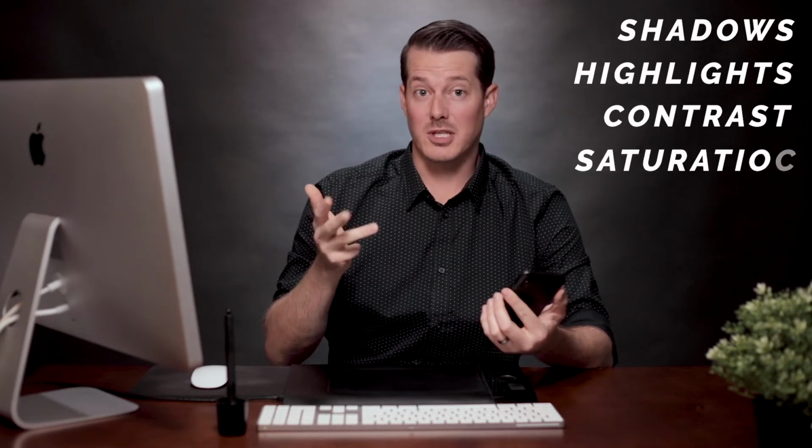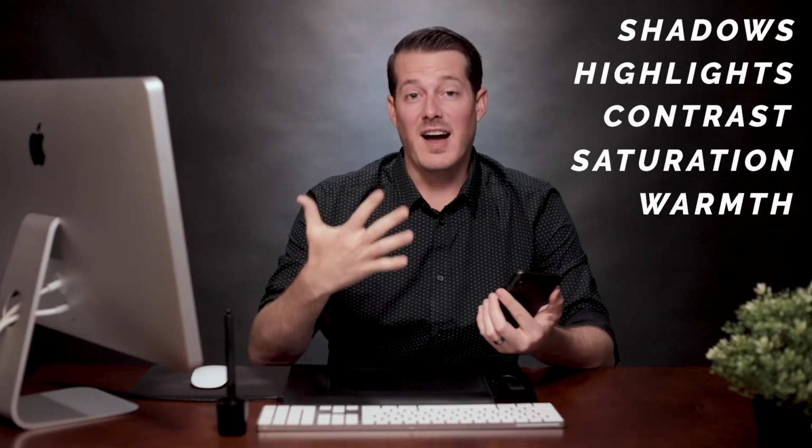So when I'm editing a photo on my phone, there's a couple areas that I'll focus on first. Shadows, highlights, contrast, saturation, and warmth. Those 5 areas are pretty much the only things that you'll need to quickly enhance your photo. Even though there's just a handful of tools that I normally use, I'll show you what each one does in the Apple Photos app. But you should be able to follow along with some of the basic settings in your phone. All right, let's jump right in.